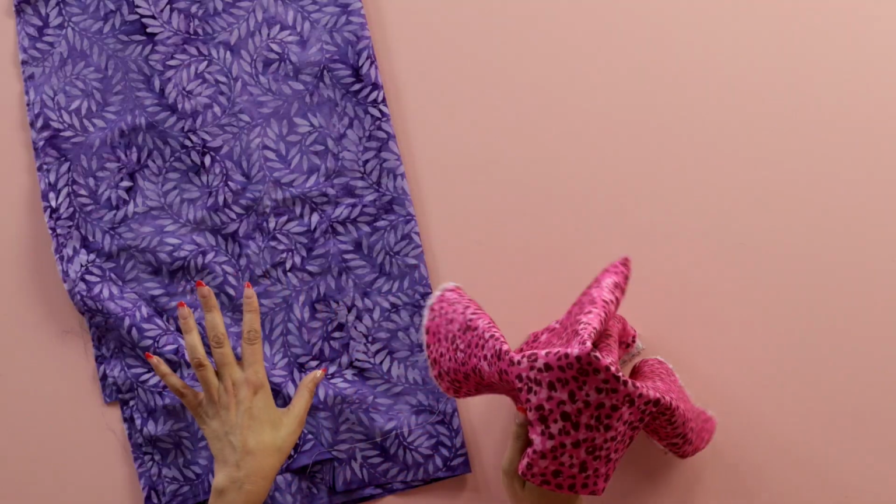So this is where fit comes in. You try to make that 30s bias cut gown in a quilting cotton, and it's going to look really boxy, and you're not going to be happy with how the fit looks on your body. You use something with the right amount of drape, like a rayon challis, and it will look fabulous on.